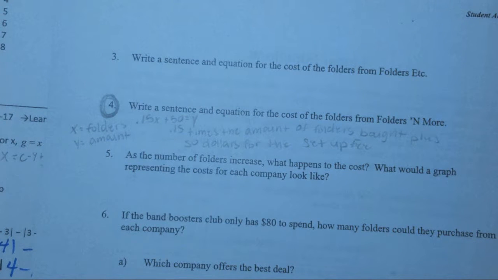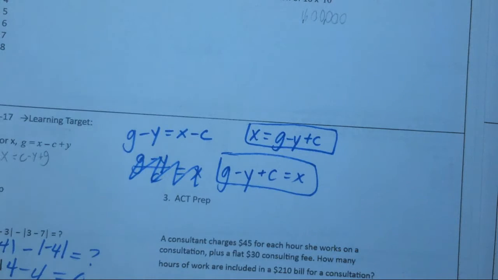Okay, are there any questions for Ashanti? Okay, we'll come back to whatever your phone has. Number 5, Maddie, you're A.